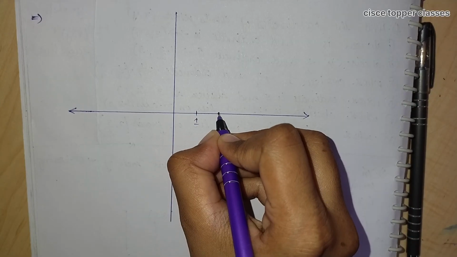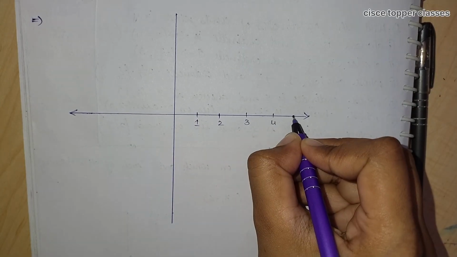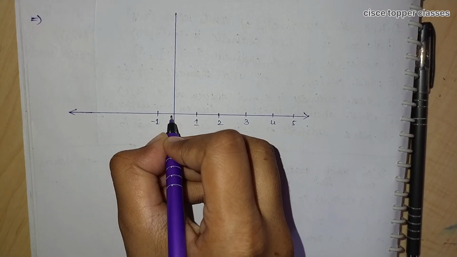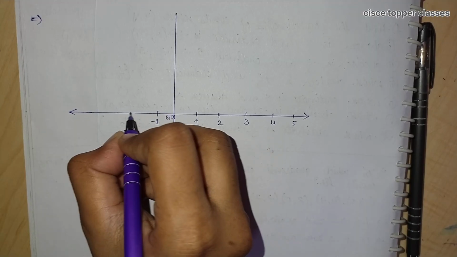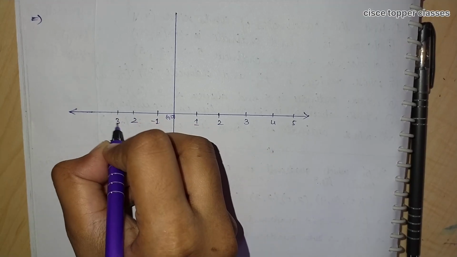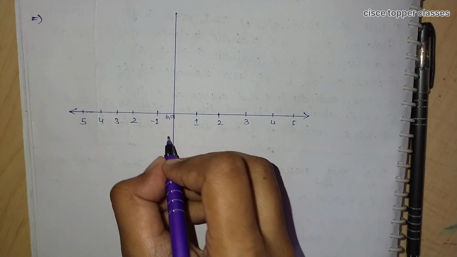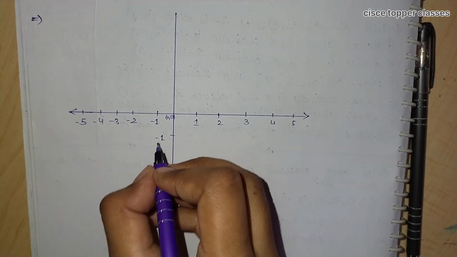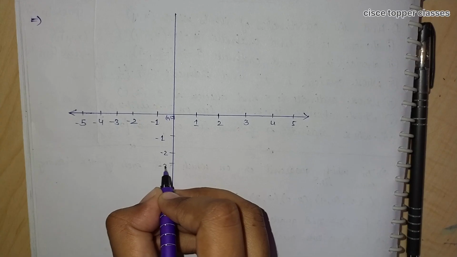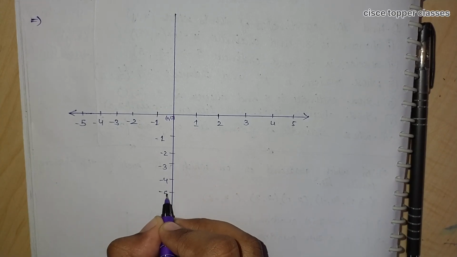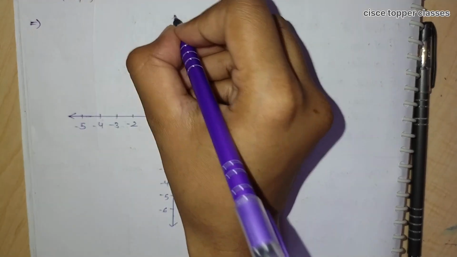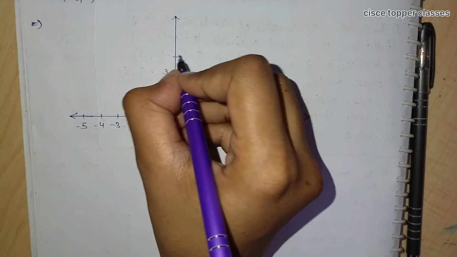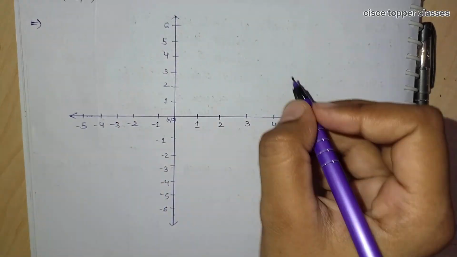So this will be 1, 2, 3, 4, 5, and here also minus 1, this will be 0, origin 0 comma 0, and here this will be 2, 3, 4, 5, and here also this will be minus 1, sorry, this is minus 2, minus 3, minus 4, and minus 5. This is negative x-axis. Here also minus 1, minus 2, minus 3, minus 4, minus 5, minus 6. Like this it will be positive y-axis. So 1, 2, 3, 4, 5, 6.